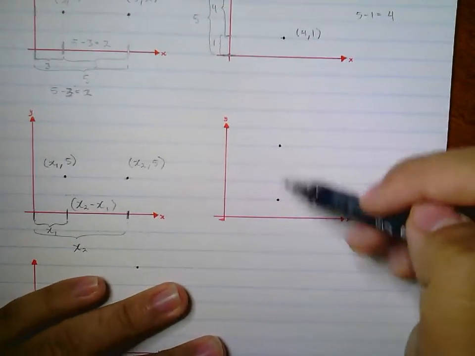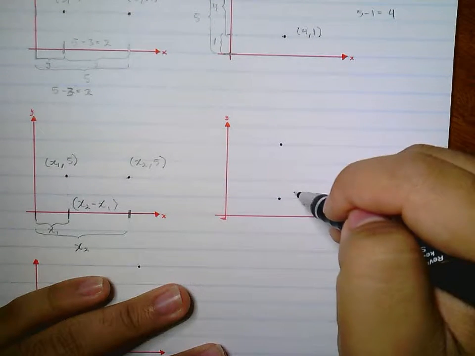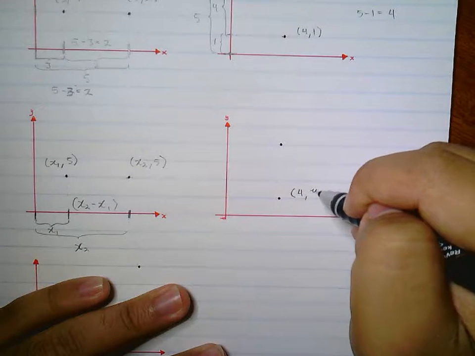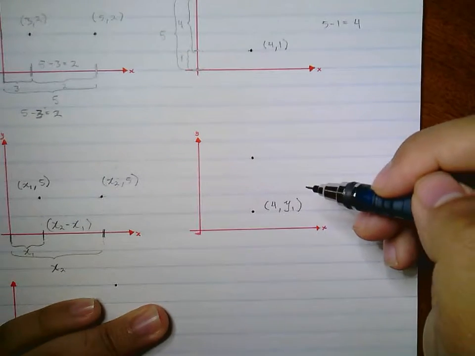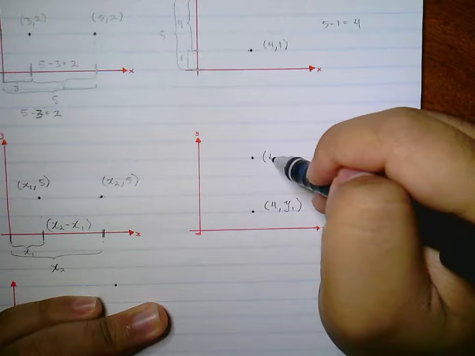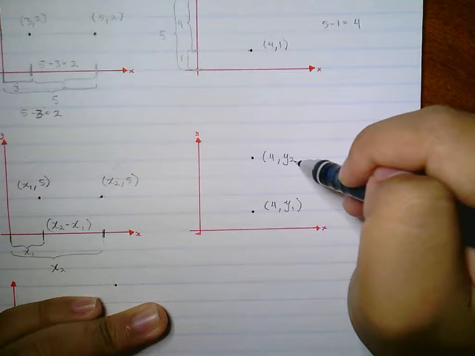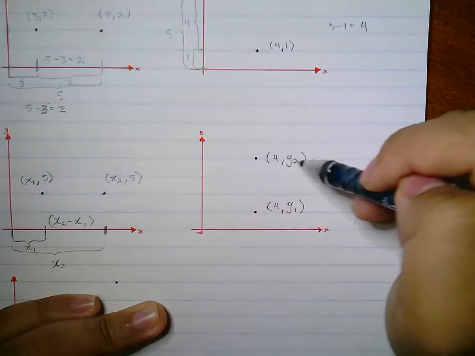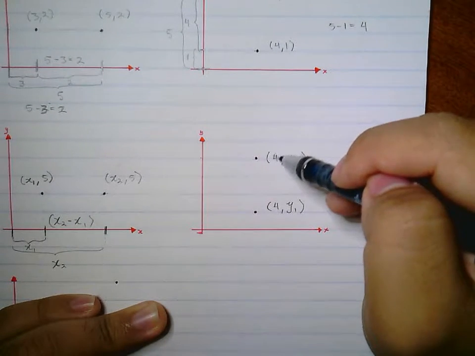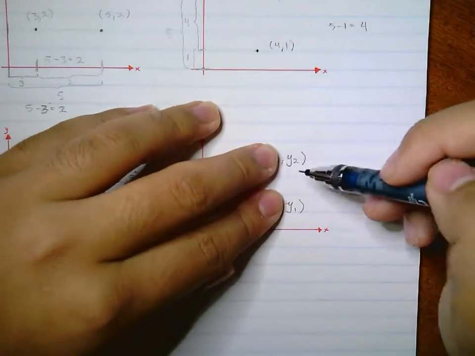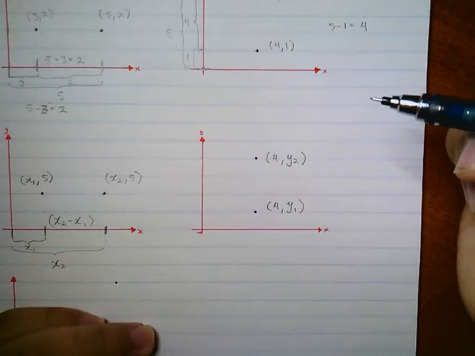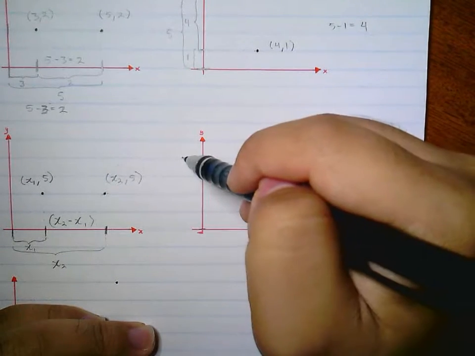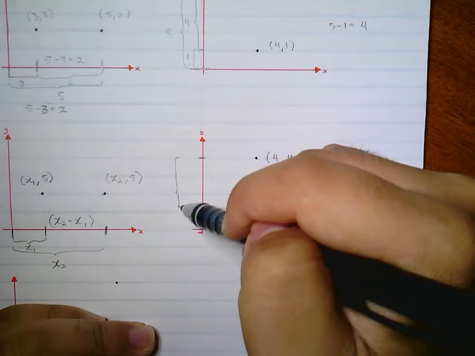Same thing with this one. Let's say that the x coordinate here now is 4, and this one is y1. And this one here is also 4, and this is y2. Same thing. How far is it from, the 4s don't matter. We're focusing solely on the y coordinates. So how far is it from 0 to y2? So how far is that distance there?